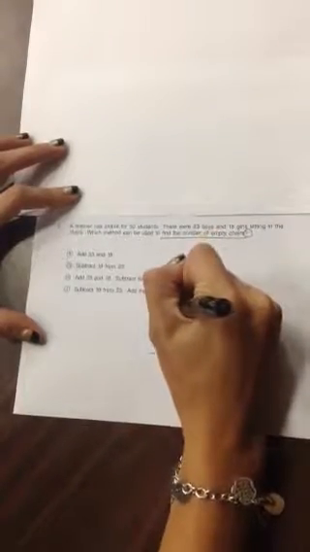So first I'm going to look for the main idea, which is always in the last sentence. I'm trying to find the number of empty chairs. So I'll go ahead and set that up. Main idea is number of empty chairs.